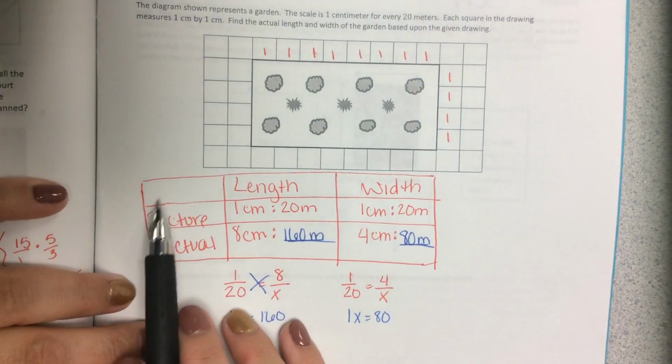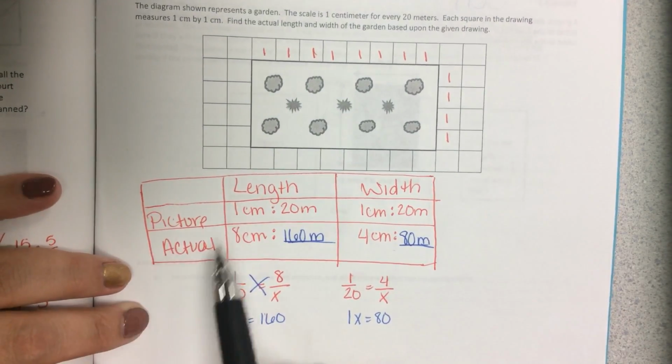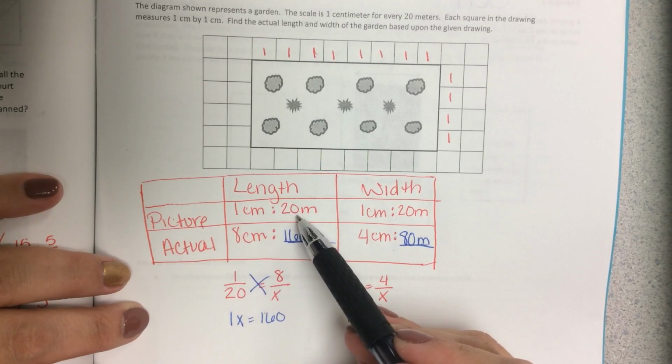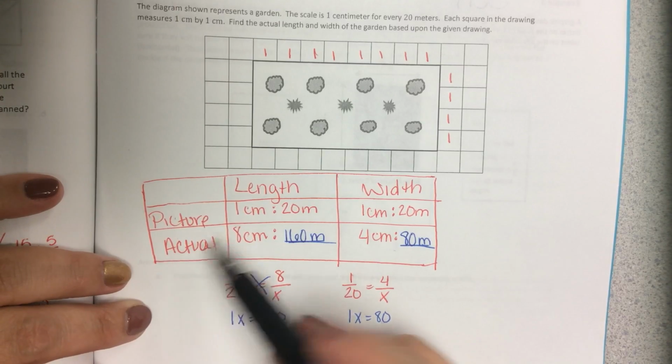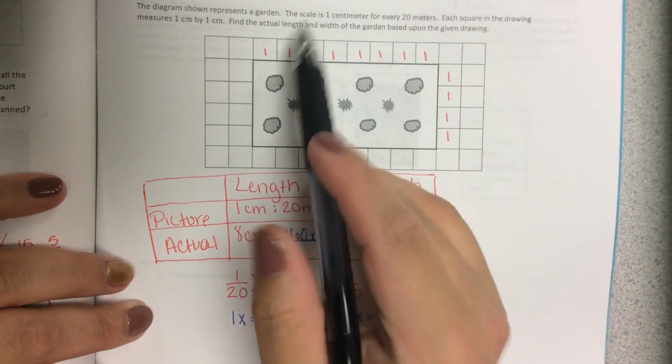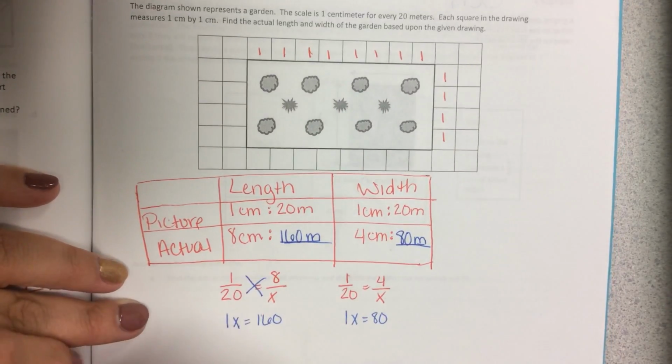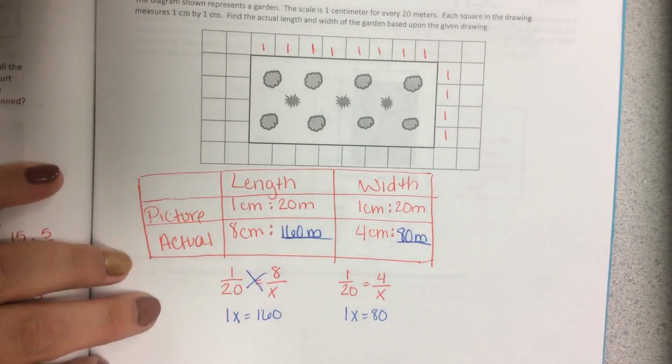So I made a chart for myself down here to keep myself organized. So for the length, the picture was 1 centimeter by 20 meters. And in actual, it was 8 centimeters. 1, 2, 3, 4, 5, 6, 7, 8 long. And then my work for that is down here.